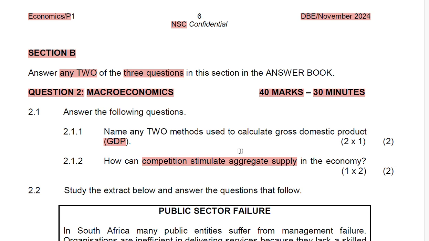Now let us summarize 2.1.2. How can competition stimulate aggregate supply? Number one, we have said that there will be improved production because now everyone is competing for one customer. We said innovation. Innovation in terms of producing the products or delivering the service will increase, right? And then we are also saying that as there are more businesses available in the economy, it means there will be more output produced.